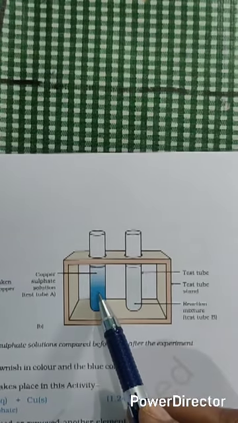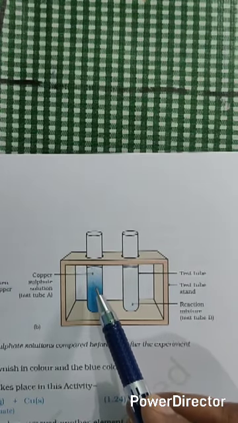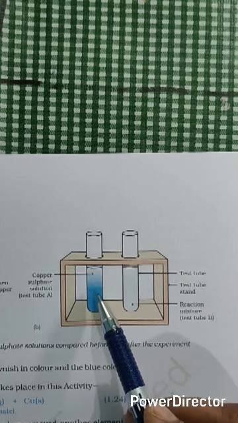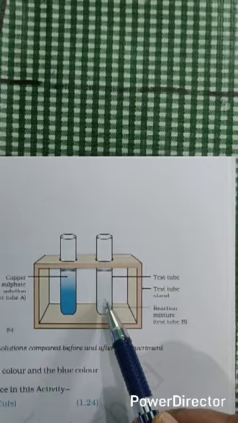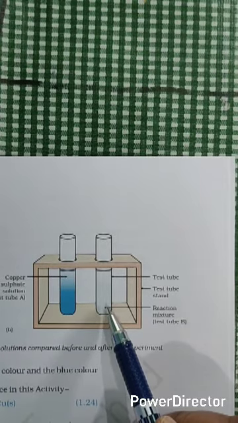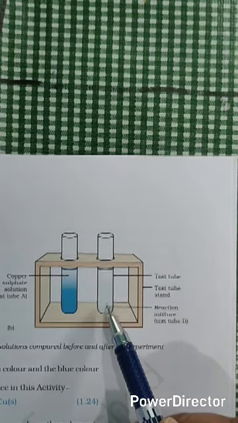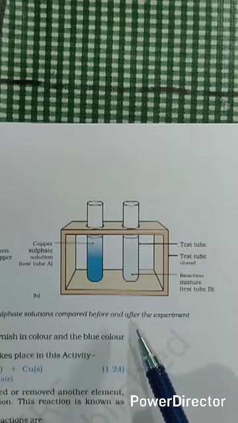And if you see the test tube, before dipping the iron nails, the color of this copper sulfate is blue, and after dipping the iron nails, the color of the solution, this blue color, fades. Very light blue color. So this is the activity 1.9.